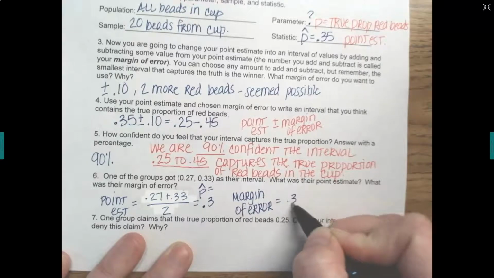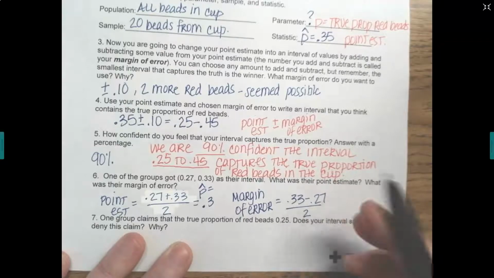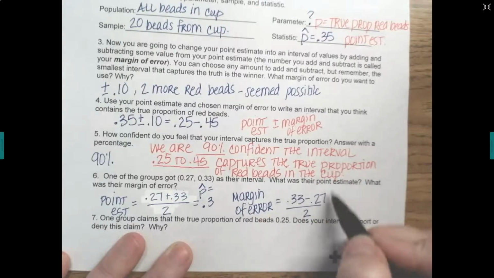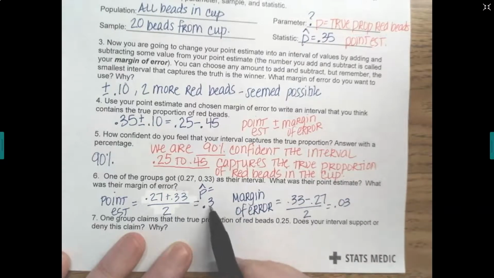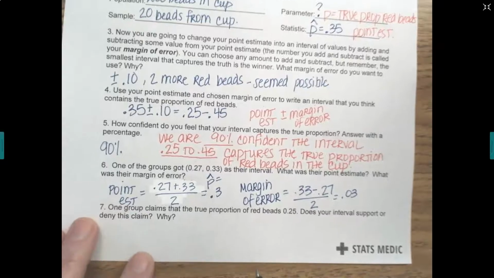Take the bigger one minus the smaller one, and divide that by 2, because that will tell you the two pieces, and I got 0.03. So you could look at 0.3 and go, oh well, if I just add and subtract 0.03, I'll be there. But I wanted to make sure that you understood the way.